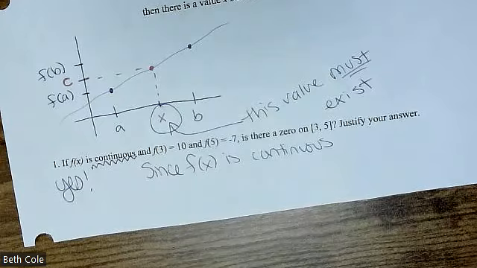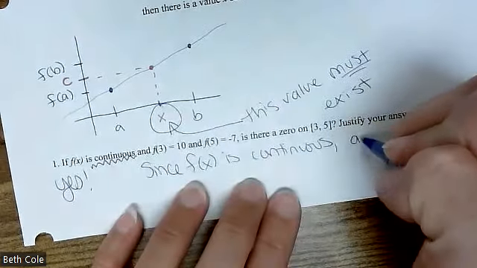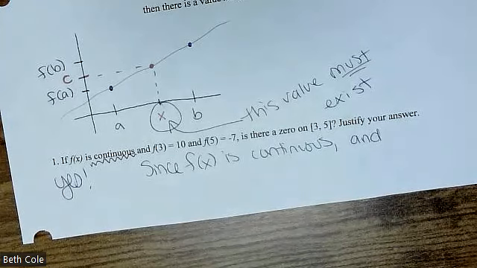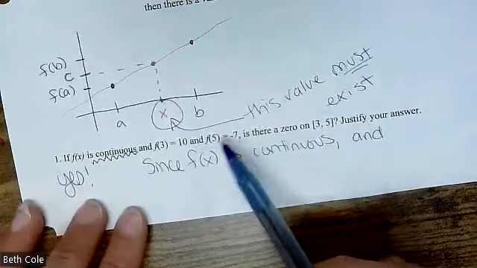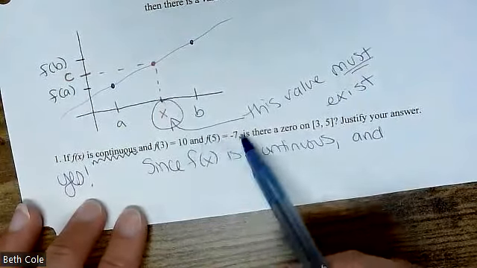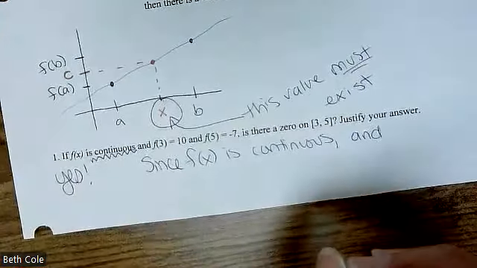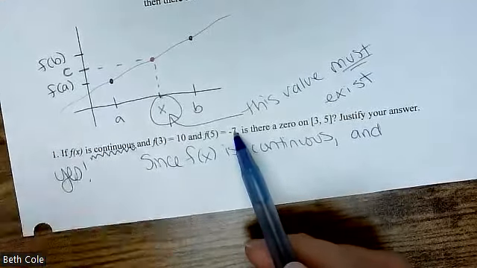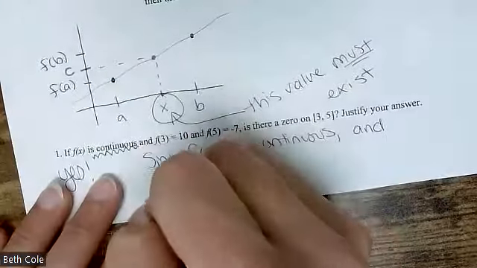All right. So since f of x is continuous and the other part of the whole problem is in between. You have to say in some capacity, 0 is in between these other two numbers. Here's the most succinct way to put it. -7 is the smaller one, so that's f of 5.